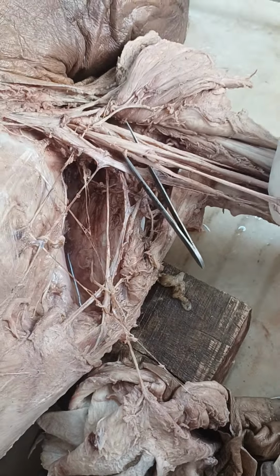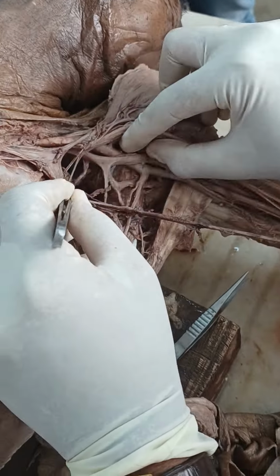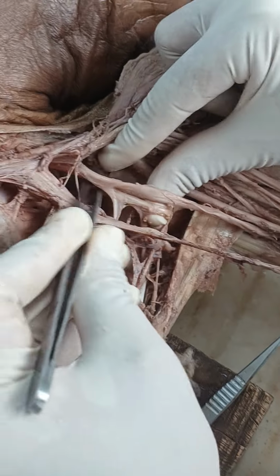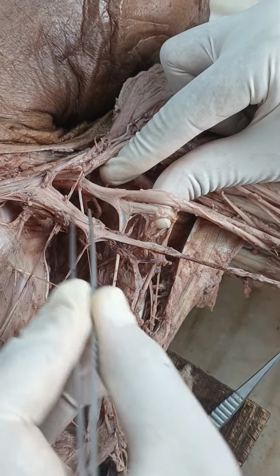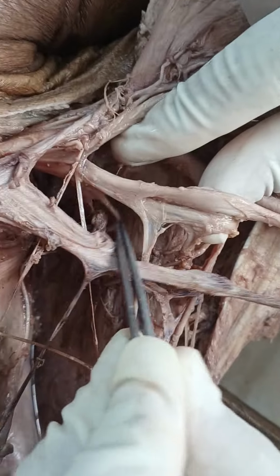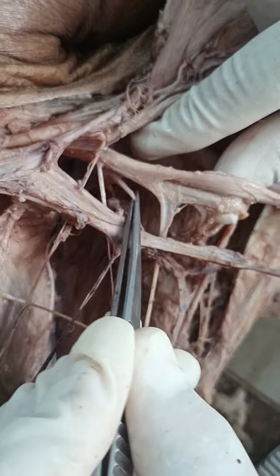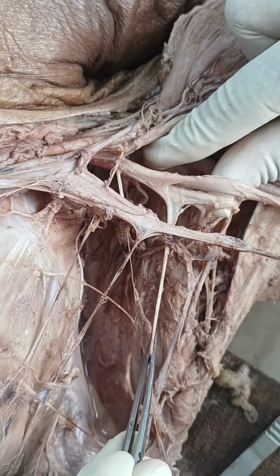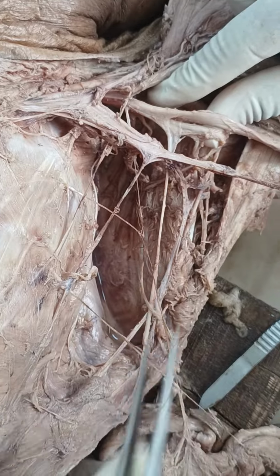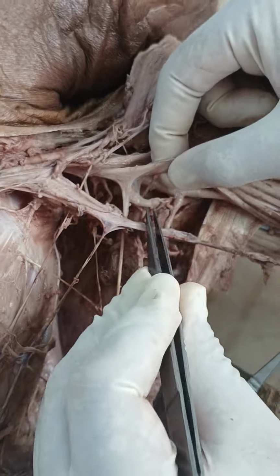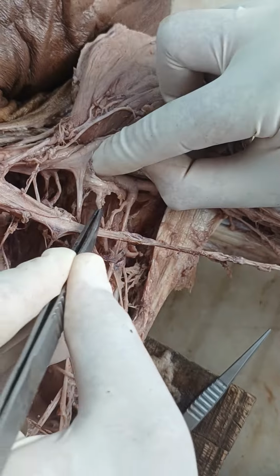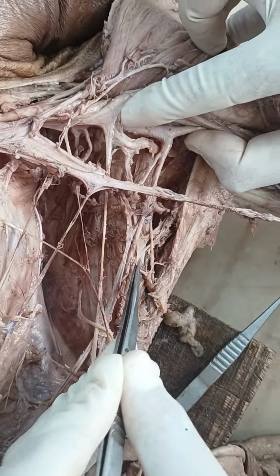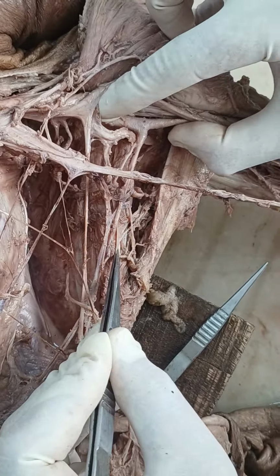the musician nerve. And the last cord is the posterior cord. The first branch, here you can see, is the upper subscapular nerve, and this upper subscapular supplies the upper part of the subscapularis. This is the nerve to latissimus dorsi, which supplies the latissimus dorsi. And the third branch is the lower subscapular, which supplies the lower part of the subscapularis as well as the teres minor muscle.